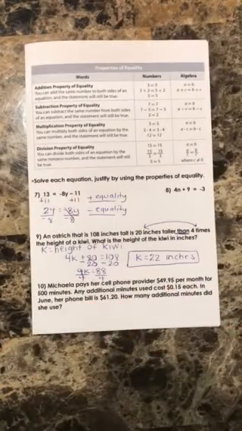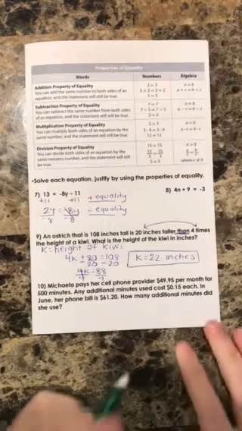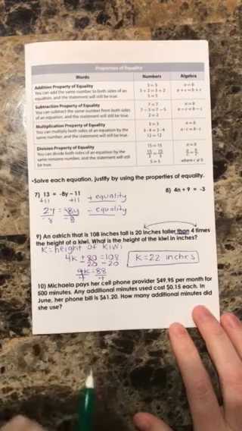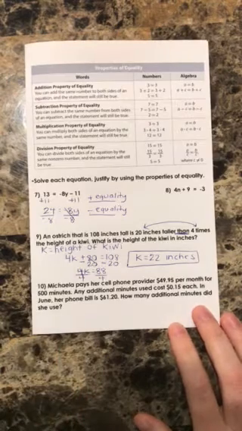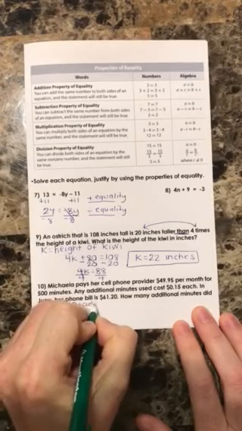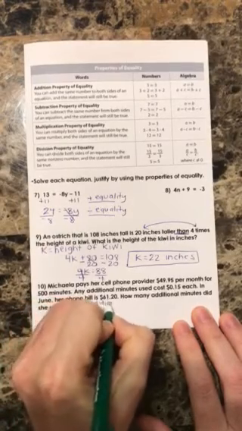And question 10, Michaela pays her cell phone provider $49.95 per month for 500 minutes. Any additional minutes used cost 15 cents each. In June, her phone bill is $61.20. How many additional minutes did she use? So I'm going to use A for additional minutes. Remember, you want to identify your variable, figure out what they're asking you.